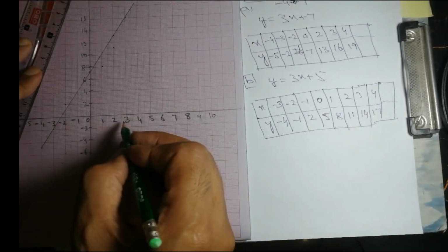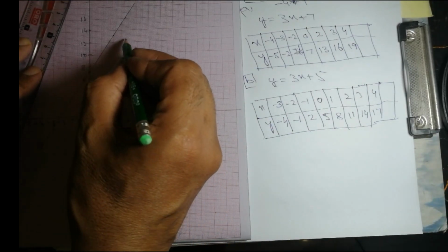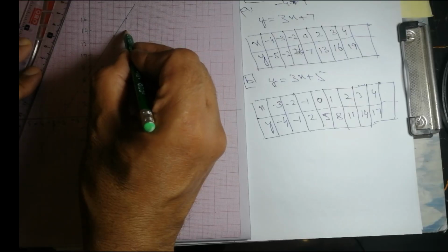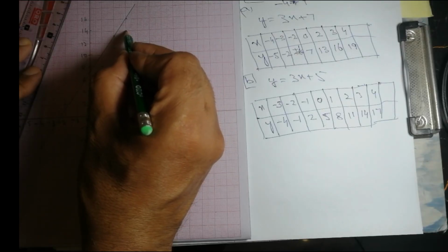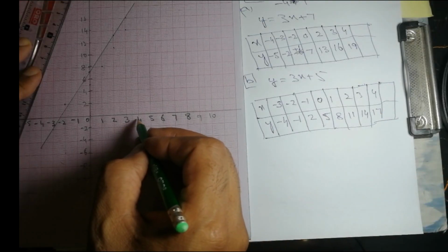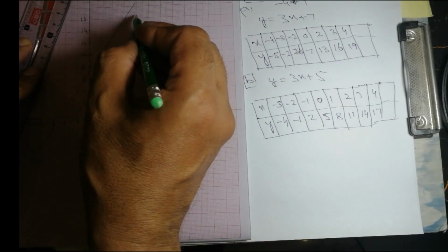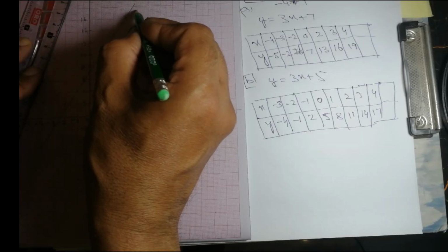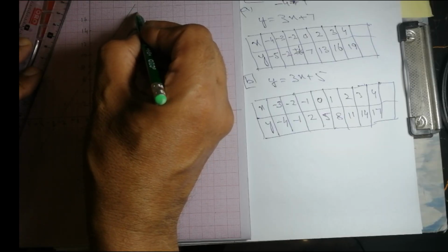And 3 and 14 is this one. 4 and 17, this is 16, and 17 is here in the middle.